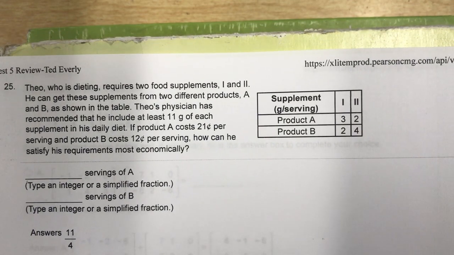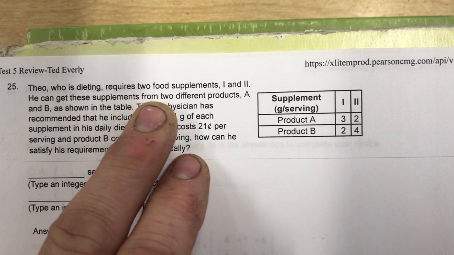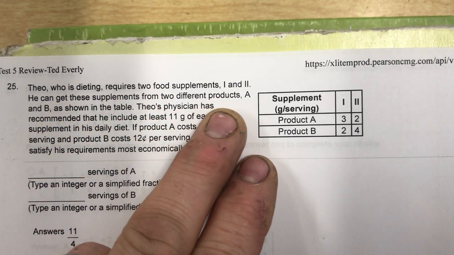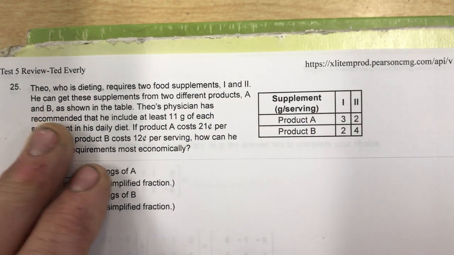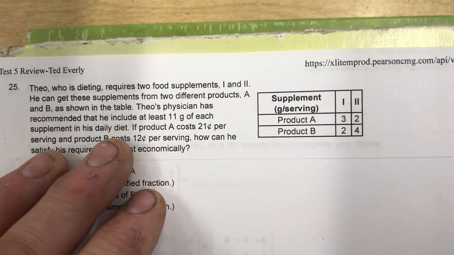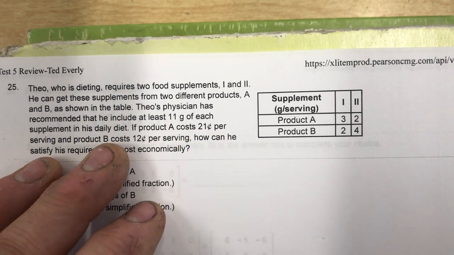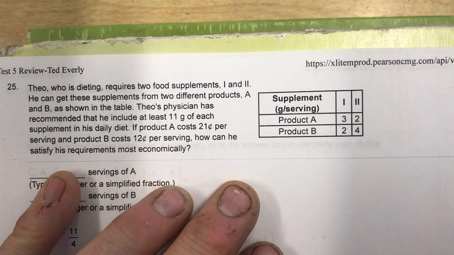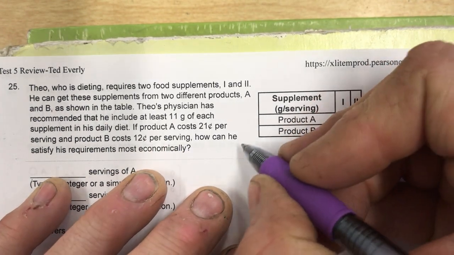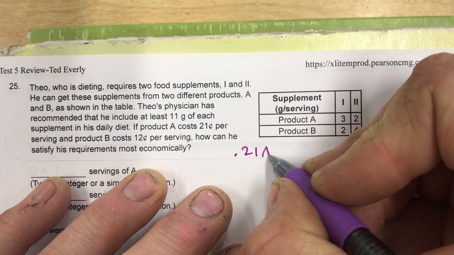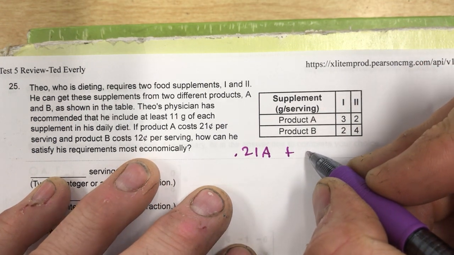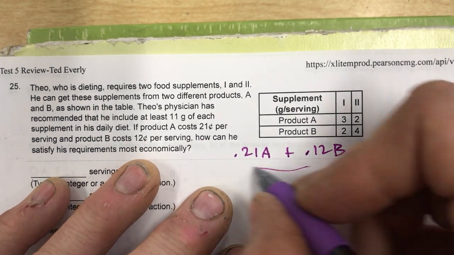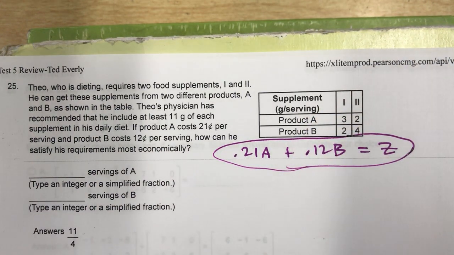All right, here's another one. Theo, who is dieting, requires 2 food supplements, 1 and 2. He can get these supplements from 2 different products, A and B, as shown in the table. Theo's physician has recommended that he include at least 11 grams of each supplement in his daily diet. If product A costs 21 cents per serving and product B costs 12 cents per serving, how can he satisfy this requirement most economically? So that means 0.21 times A plus 0.12 times B equals Z. This is my objective function. I want that to be as low as possible.